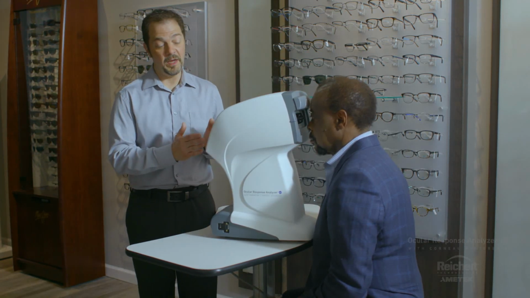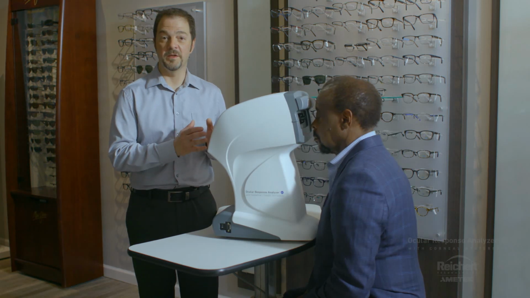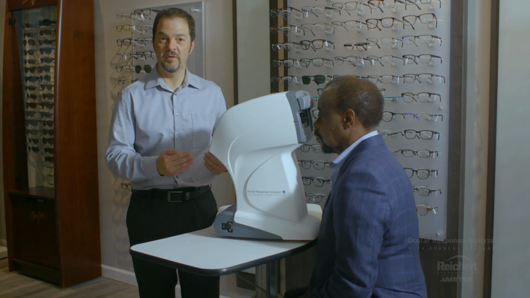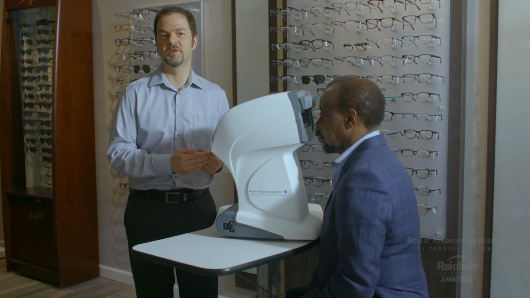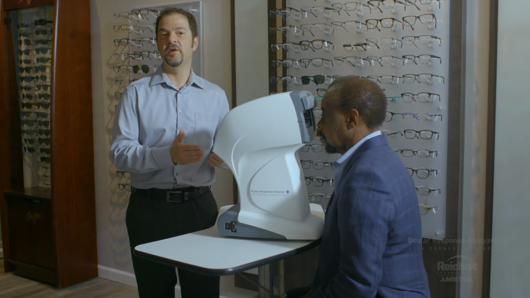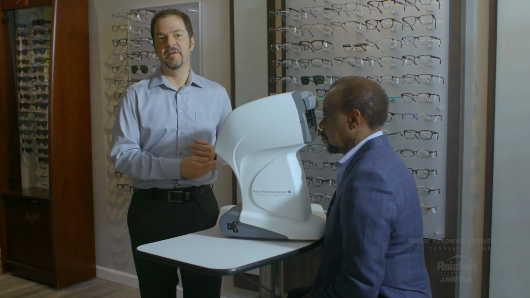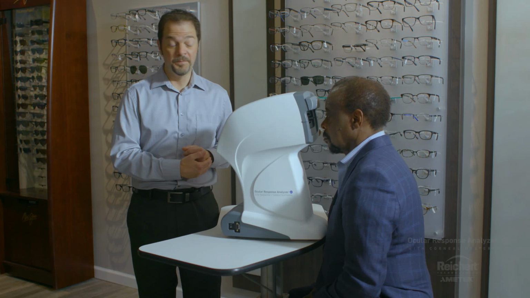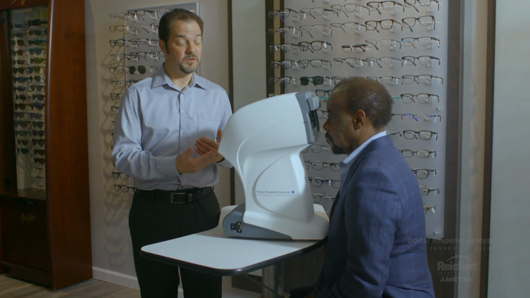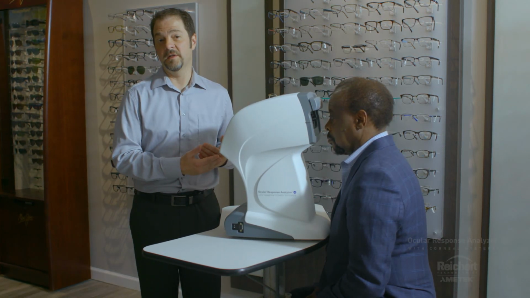The next thing I'll look at is the other numbers, the IOPs and the corneal hysteresis measurement, and I'll look for any asymmetry that might be concerning to me. Generally, when you get good waveform scores, the right and the left eye symmetry should be acceptable. If you see something that's concerning to you, it never hurts to take additional measurements.